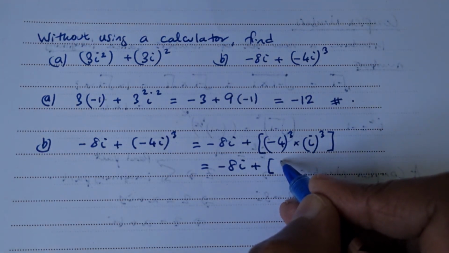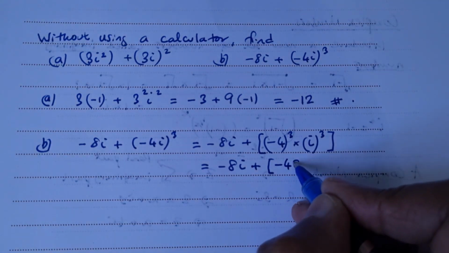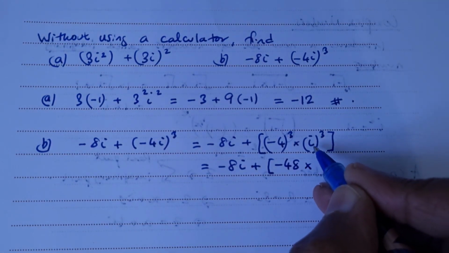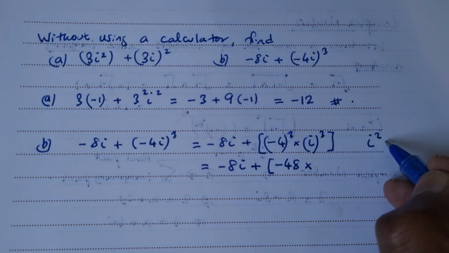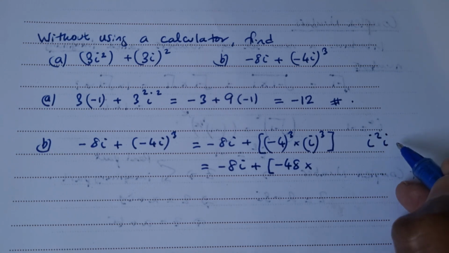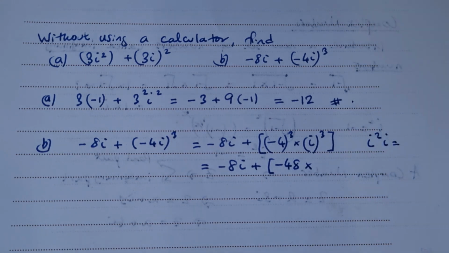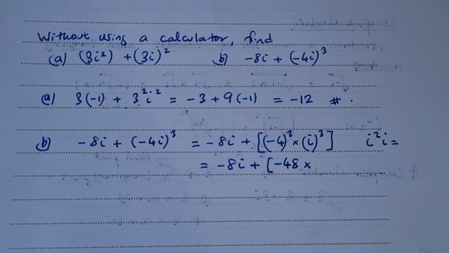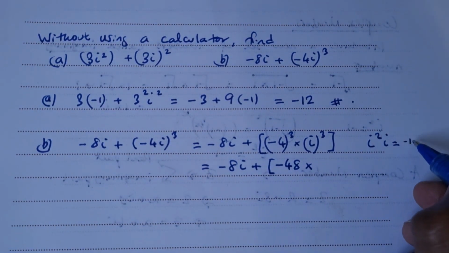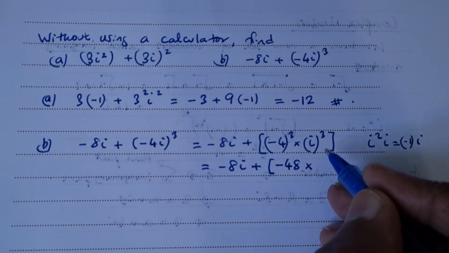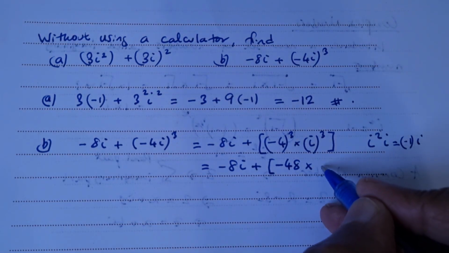So I've got negative 48 times i to the cube. We know that i squared is negative 1, so it is i times i, which gives negative 1 times i. So that's negative i.